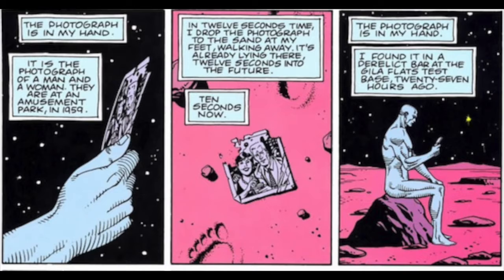We can also talk about perspectives. Looking at these images, we have a close-up of his hand holding a photo. We then have a bird's eye view of the same photo lying in the sand of Mars, which is where he's at right now, why the planet is red. And then we have a standard normal perspective total shot of Dr. Manhattan sitting on a rock.